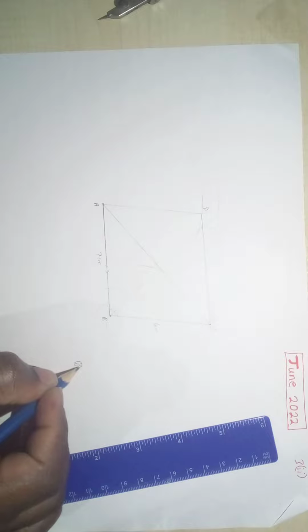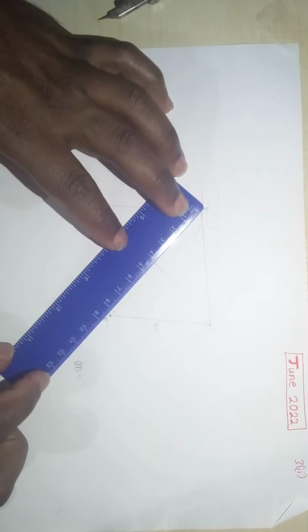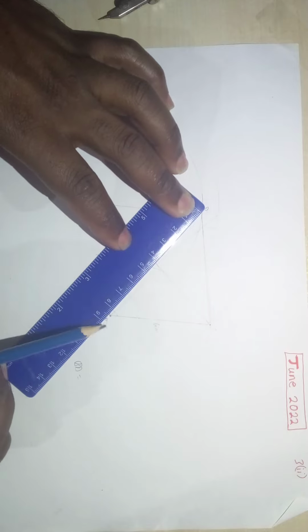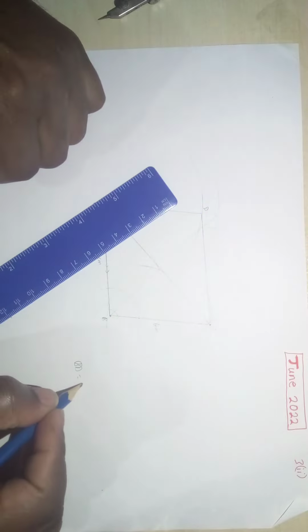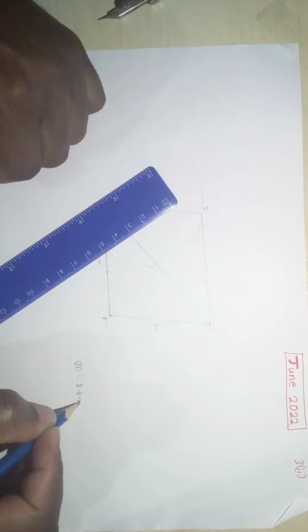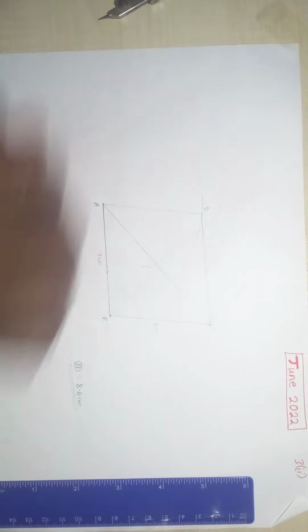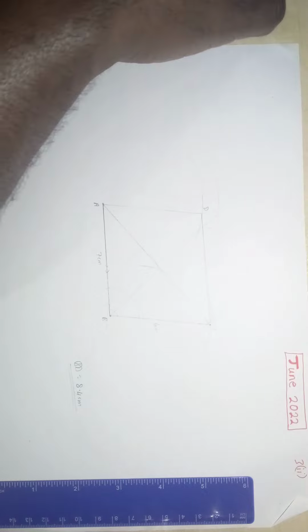To measure the length BD and see how many centimeters we are going to have. This is 8.4, 8.5. If you take 8.4, 8.5, 8.6, there will be no problem. So let me just take 8.4 centimeters. If you take time to draw this, it will be much more accurate. Also, the compass that I'm using is not very lengthy, so that's another reason.